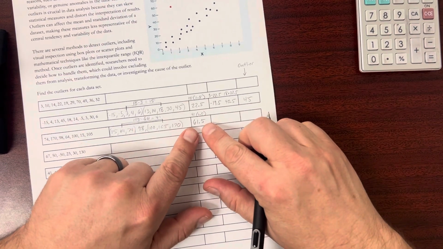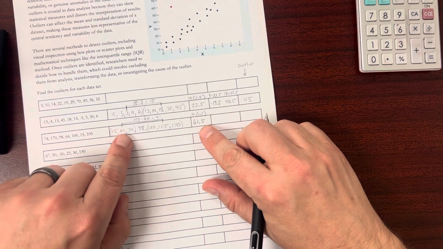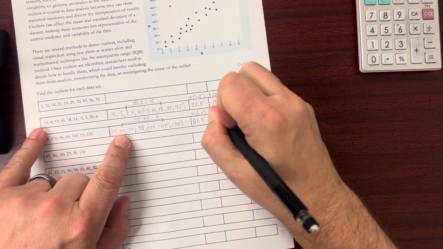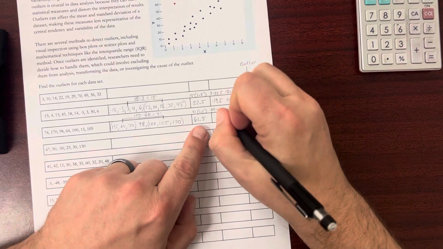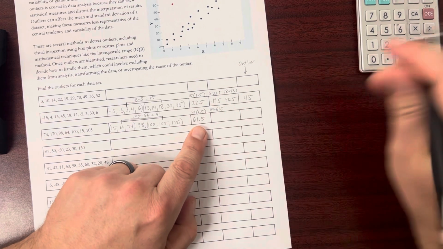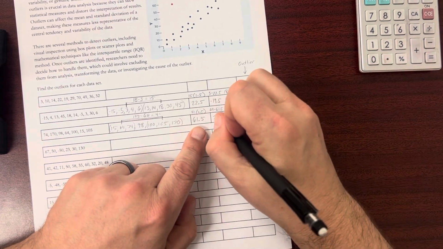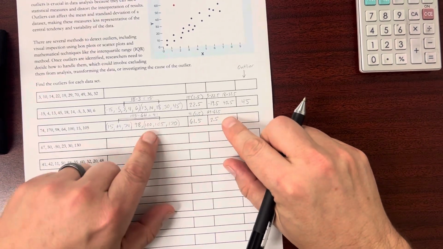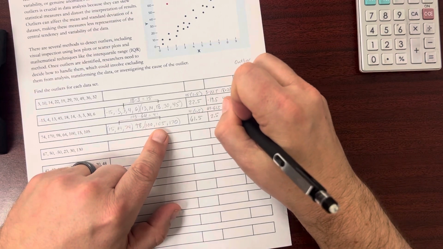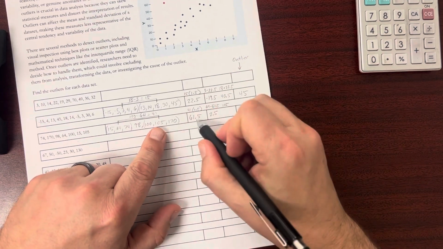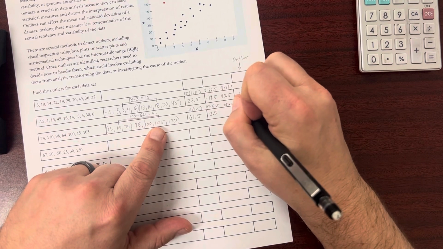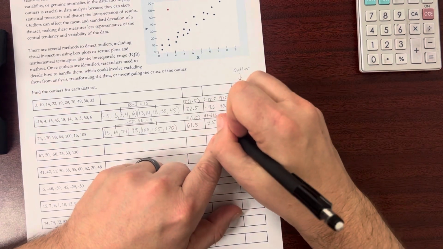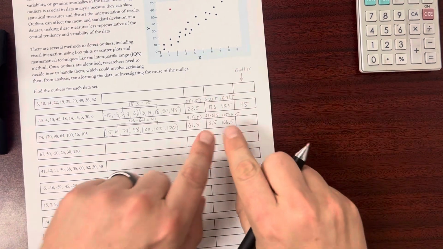Now, if you remember, I'm going back to this number line. I'm going to take the low number, 64. I'm going to subtract 61.5. And if I do that, I end up with 2.5. That's my low number on my outliers. And then for my high number, I'm going to take 105 here, and I'm going to add 61.5. Well, 105 plus 61.5 is 166.5. So this is our range.